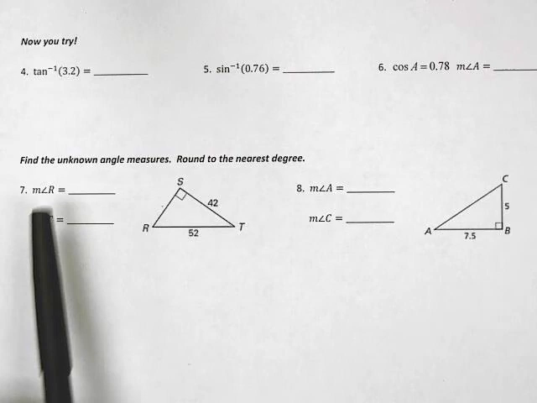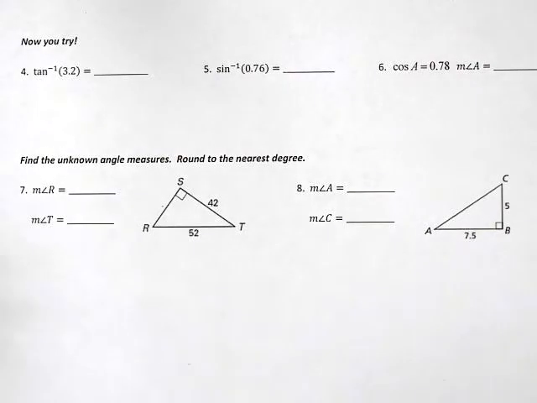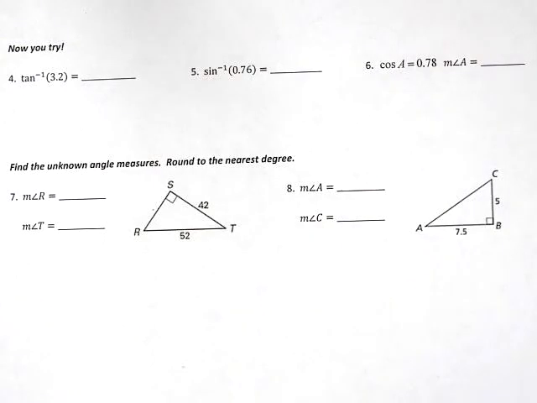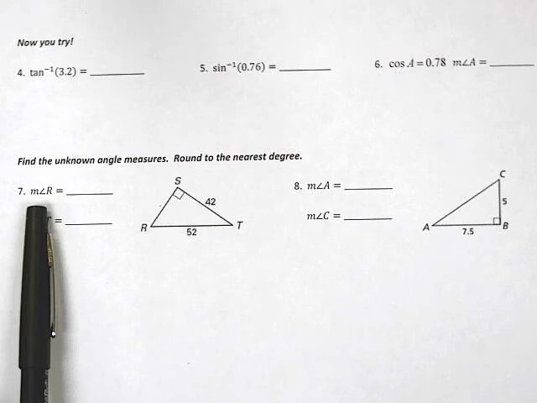But so now here we go. We're going to find the unknown angle measures. We're going to solve for this triangle. All right, we're going to figure out some missing information. Now, it asks for angle R first.